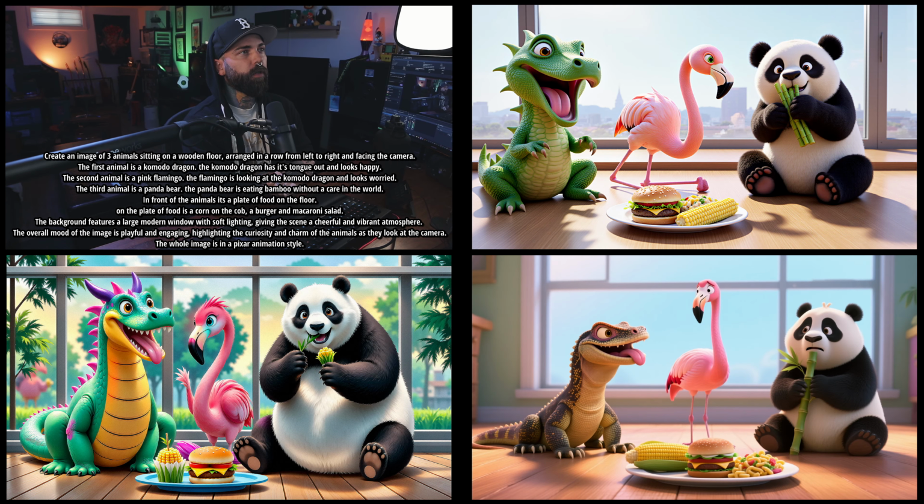So we're going to go through 6 different prompts to test this. All right, so the first prompt is create an image of 3 animals sitting on a wooden floor, arranged in a row from left to right and facing the camera. The first animal is a Komodo dragon. The Komodo dragon has its tongue out and looks happy. The second animal is a pink flamingo. The flamingo is looking at the Komodo dragon and looks worried. The third animal is a panda bear.